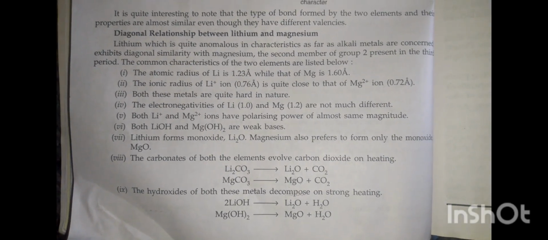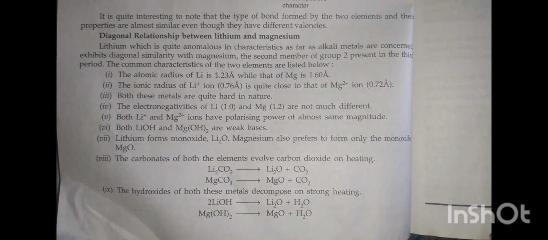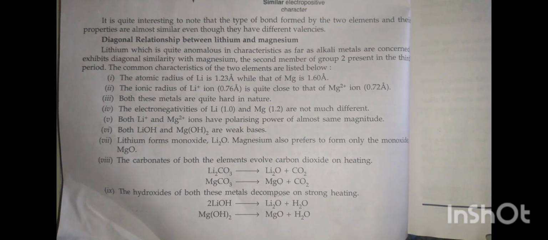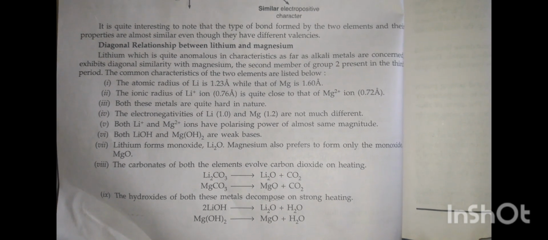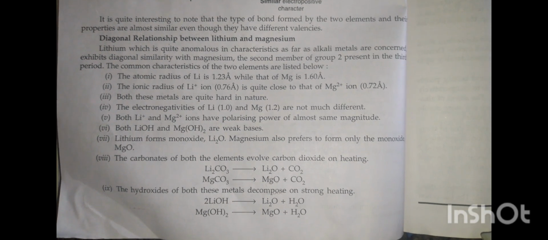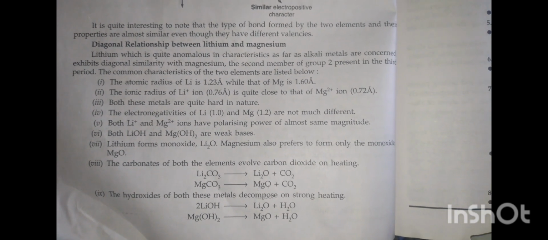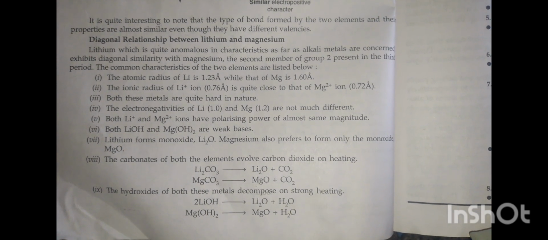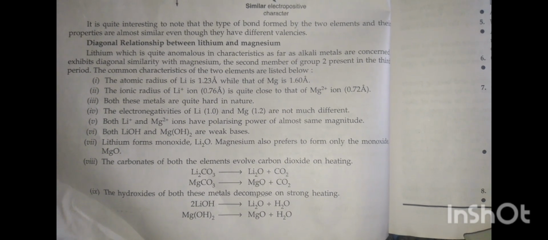Diagonal relationship between lithium and magnesium. Lithium, which is quite anomalous in characteristics as far as alkali metals are concerned, exhibits a diagonal similarity with magnesium, the second member of group 2 present in the third period. The common characteristics of these two elements are listed below. The atomic radius of Li is 1.23 angstrom, while that of magnesium is 1.60 angstrom. The ionic radius of the Li+ ion is quite close to that of the Mg2+ ion.